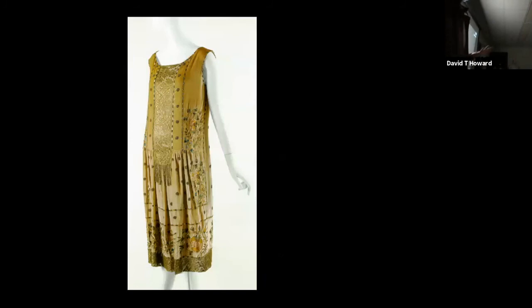Here we can see an evening gown. And you can see some fit has been created ever so slightly through the smocking on the sides. But really, it is rectangular in a lot of ways. And this one, as a few others that we're going to see, actually employ what we call trompe-l'oeil. So what is trompe-l'oeil?